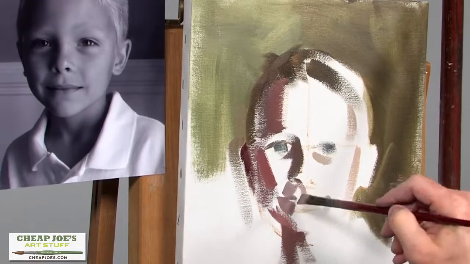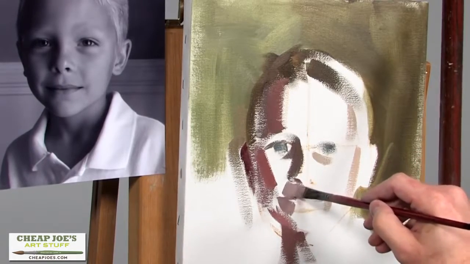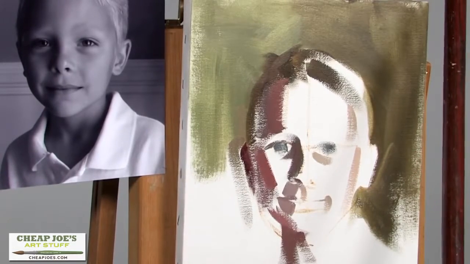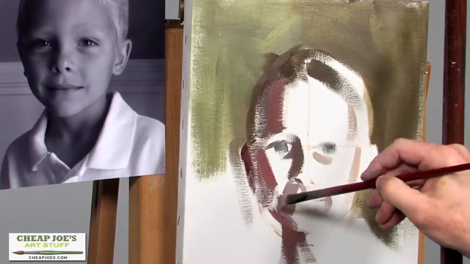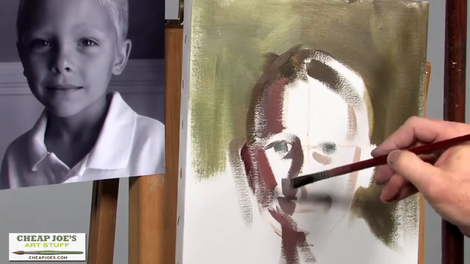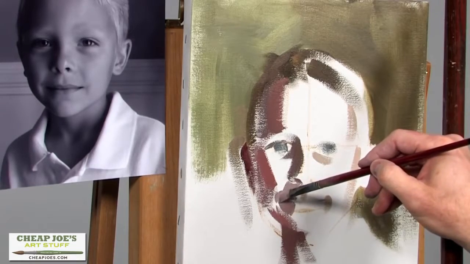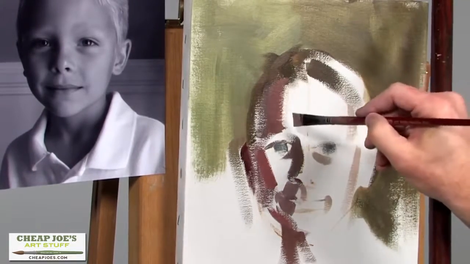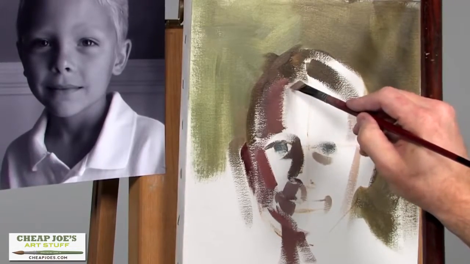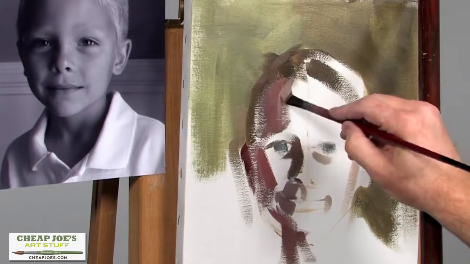So most art buyers, art collectors, if they buy a particular artist, they're paying for that artist's particular interpretation of the subject, and not just for a color reproduction of a photograph. So that's just something to keep in mind.